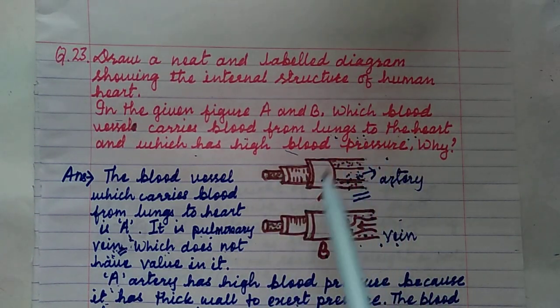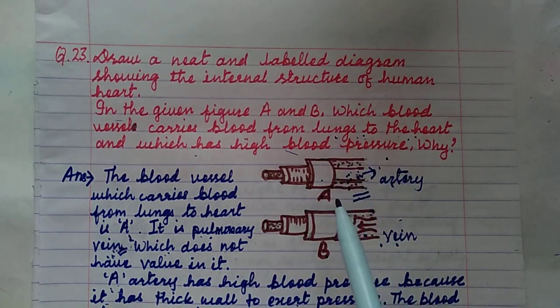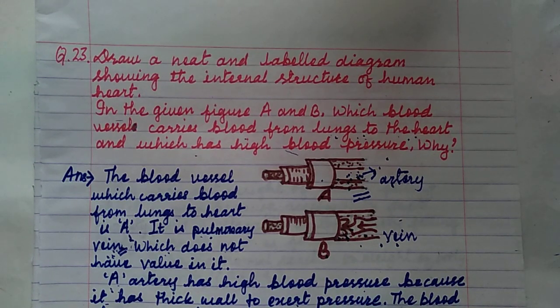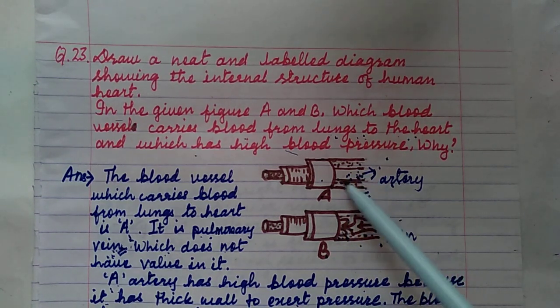The blood vessel which carries blood from lungs to heart is the pulmonary vein, and the pulmonary vein is actually an artery-like vessel because it carries pure blood. It has characteristics of an artery. Its name is pulmonary vein. This is the only vein which carries pure blood in the body. You know it. That is why among these two, you have to find out which one is artery-like.